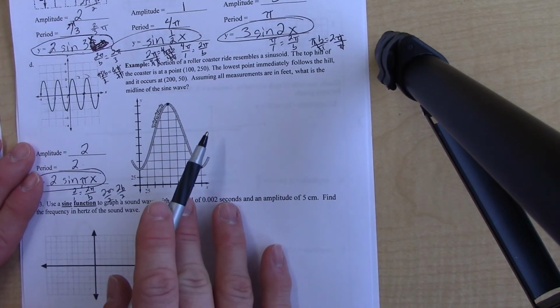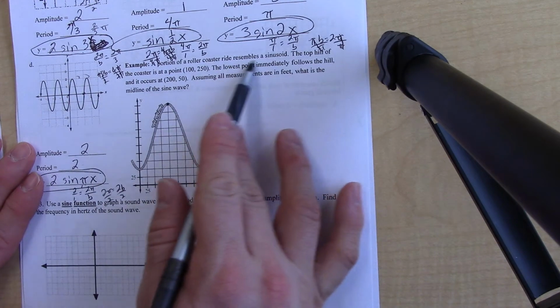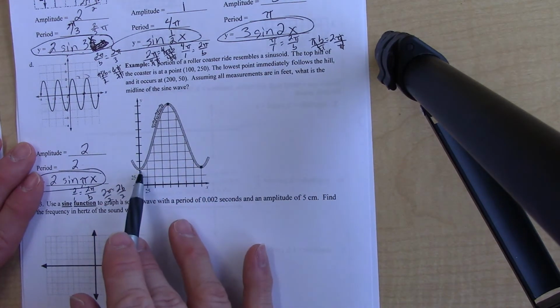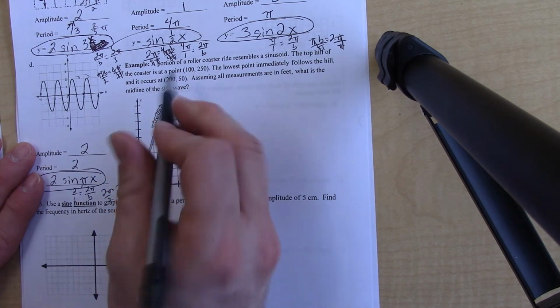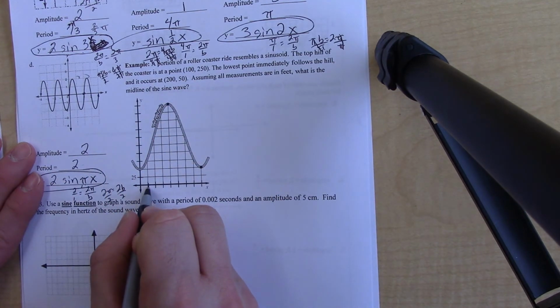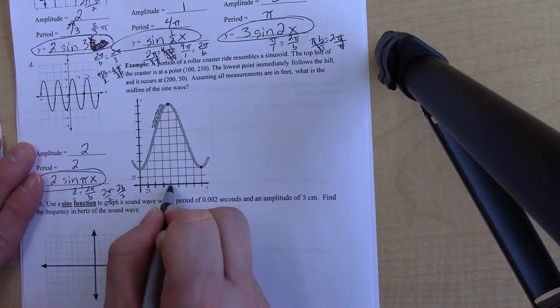This problem here, don't make it harder than it is. This is just something you're going to see in the future. It talks about the portion of a roller coaster ride as a sinusoid because it's basically shifted up. The top of the hill of the coaster is 125. You can kind of see that. It's going by 25s, 50, 75, 100.